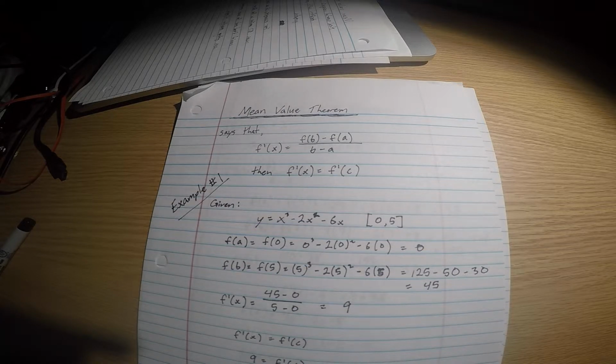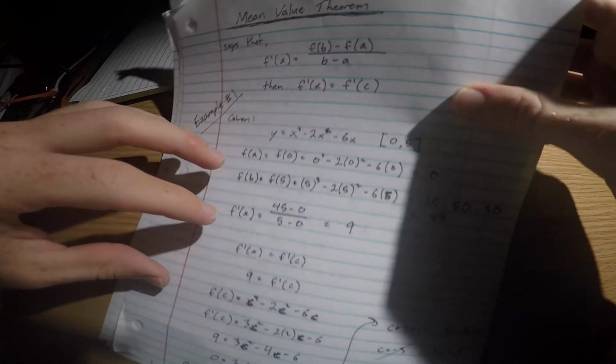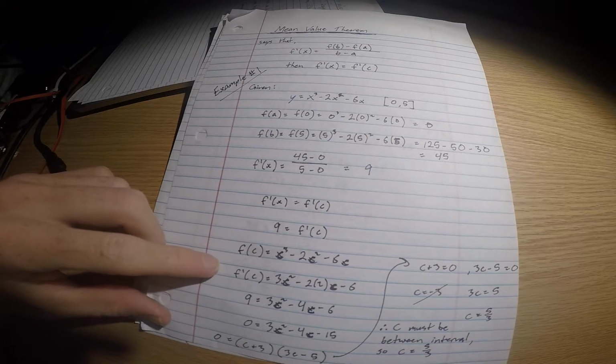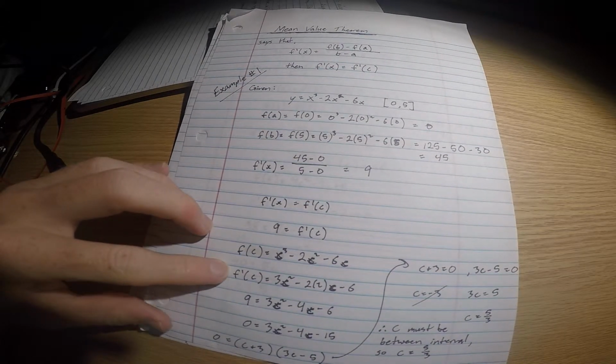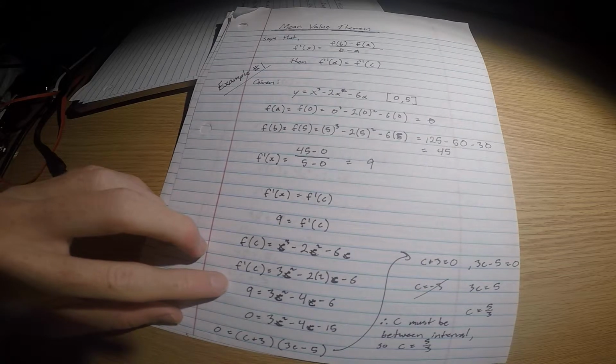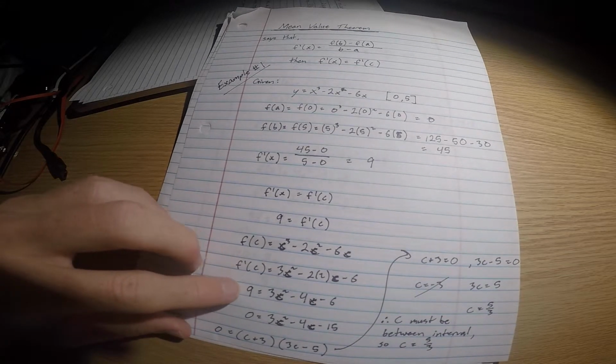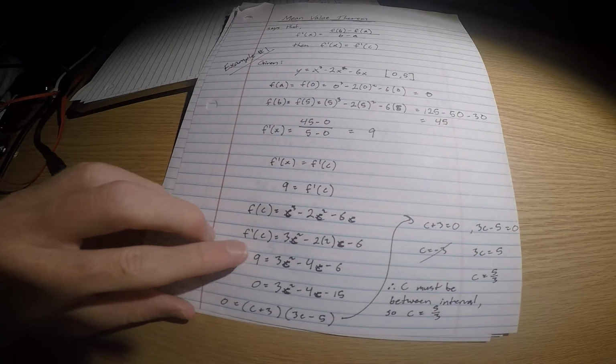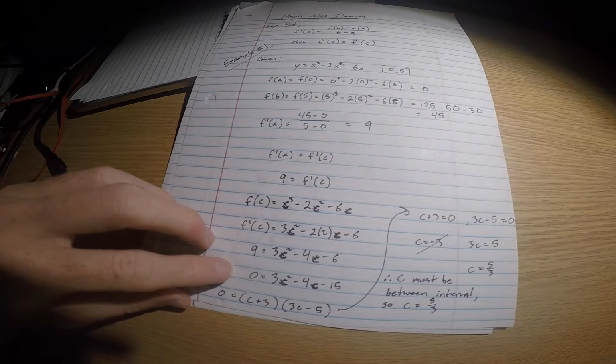Although we don't know c, we can figure it out by plugging in c where x is in our original equation. So we have f of c equals c cubed minus 2c squared minus 6c. Then we have the f prime of c, which is 3c squared minus 4c minus 6. And then we plug in the f prime of c as 9, so 9 equals 3c squared minus 4c minus 6. And we're getting ready to factor, so we put it all on one side.